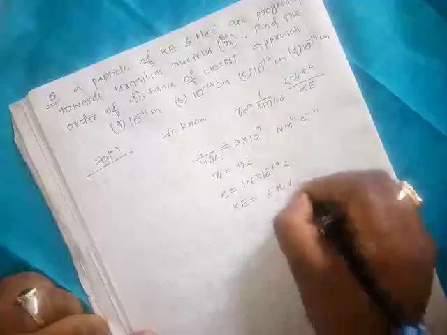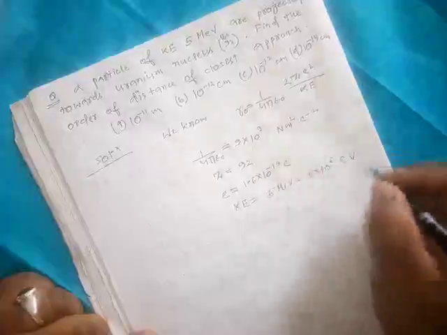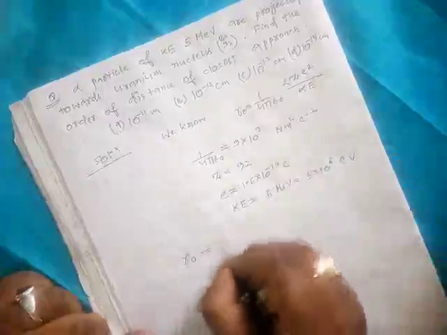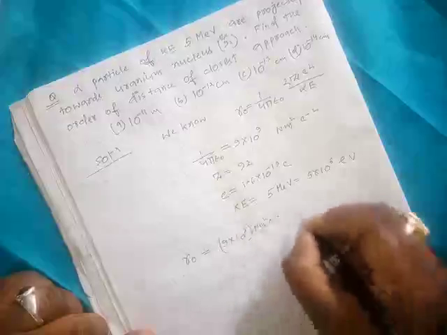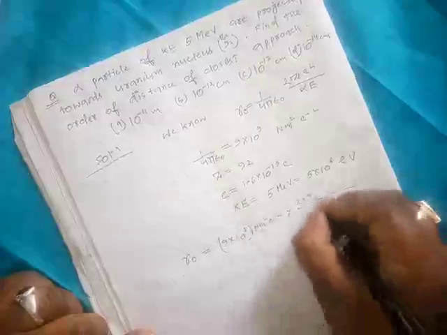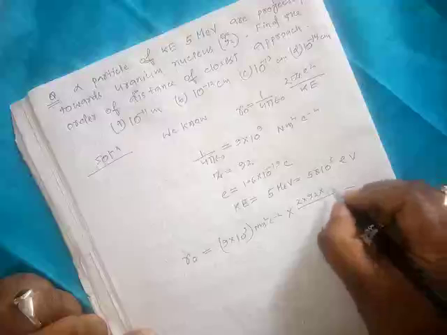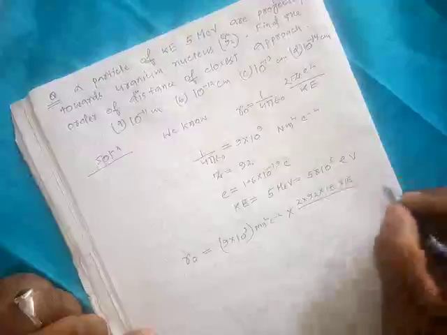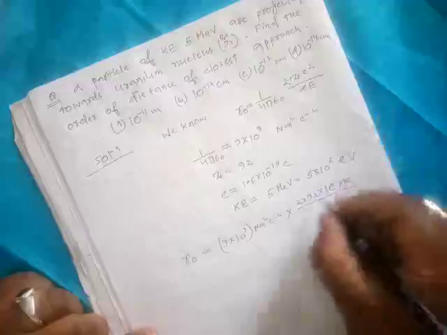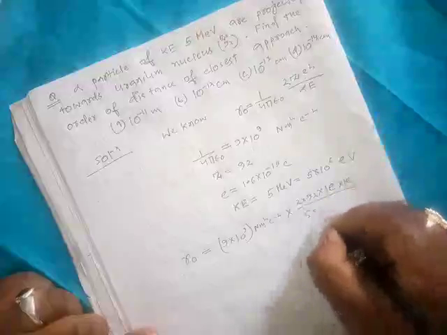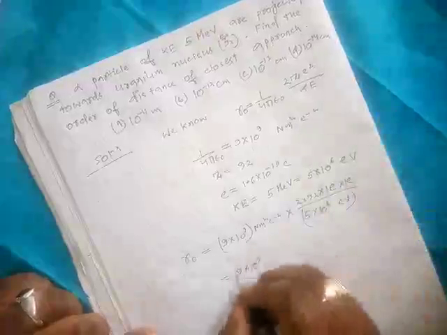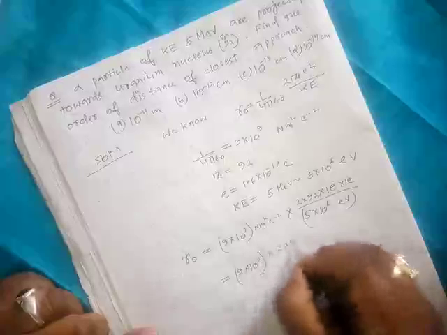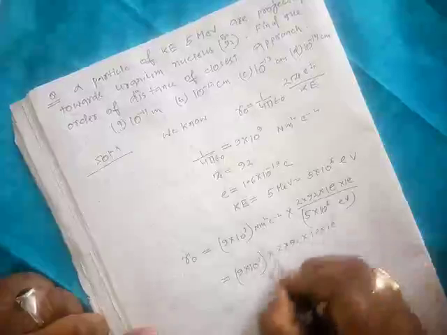So R will be 9 into 10 to the power 9 Newton meter square per coulomb square into 2 into 92 into, let us write for the time being, 1e into 1e, and here kinetic energy is how much? 5 into 10 to the power 6 electron volt, that is 5 into 10 to the power 6 into 1 electron into 1 volt, that you know, right?